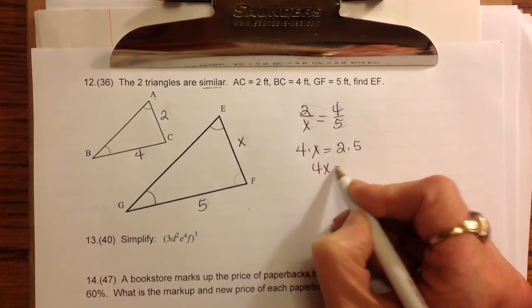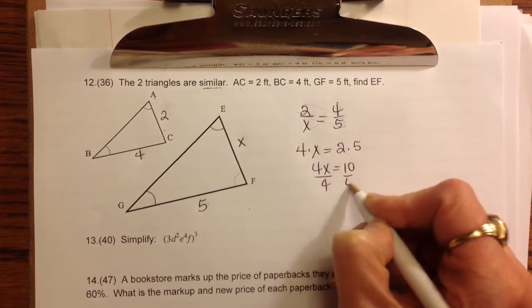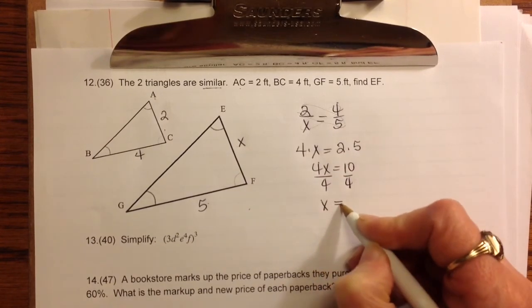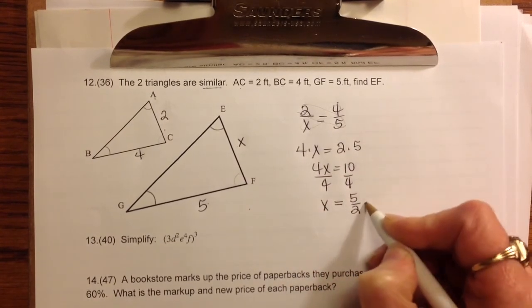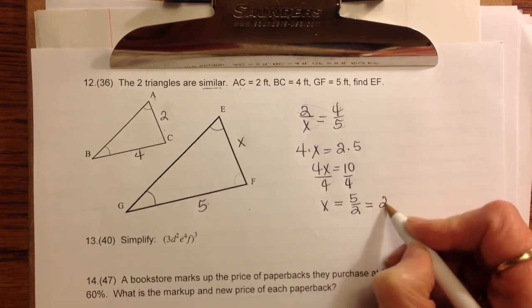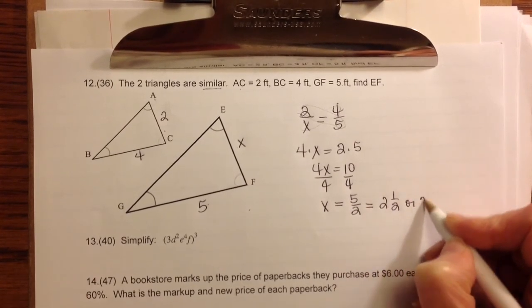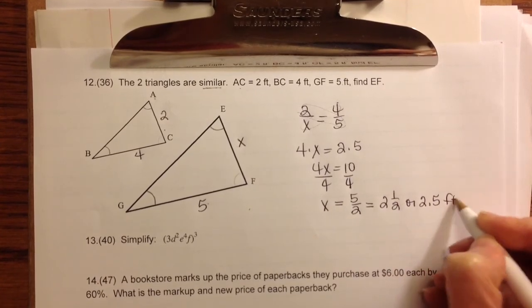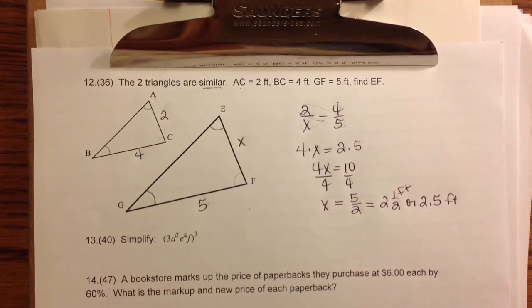I get 4x is equal to 10, divide by 4. And we get x is equal to 5 halves. And I would prefer to write that, especially when we're talking about measurements, as either 2 1/2 or 2.5 feet. And I'll go back and put my units right there.